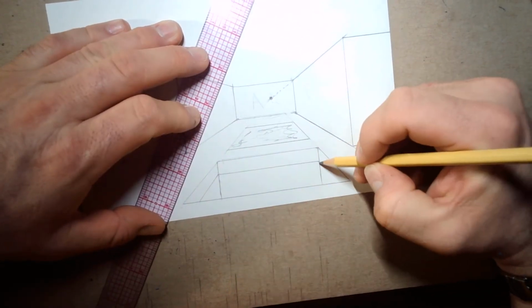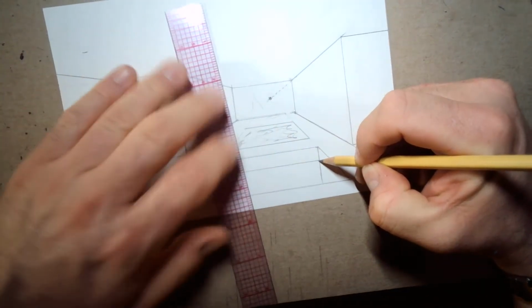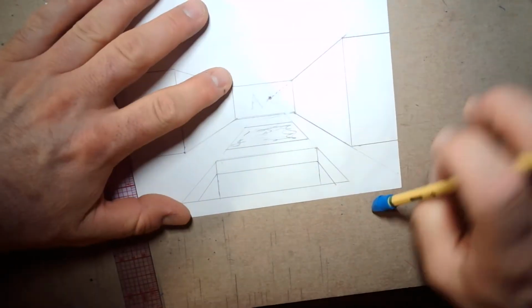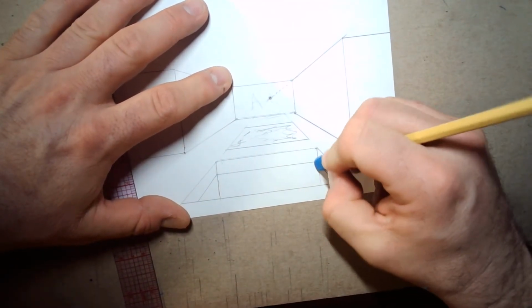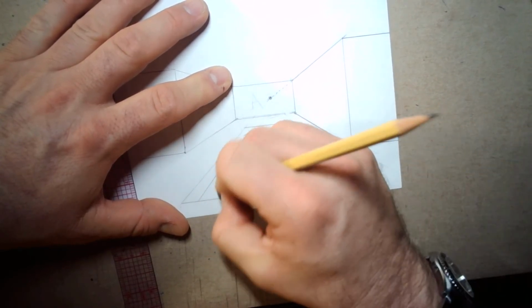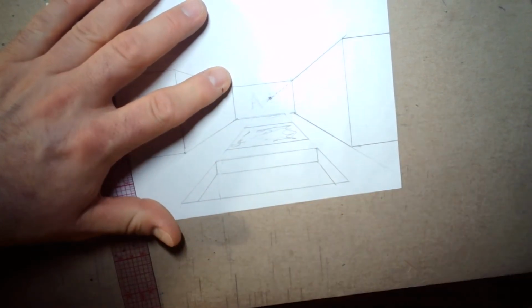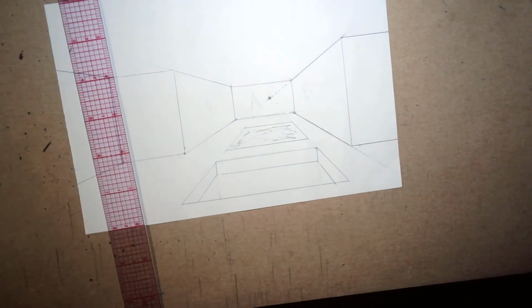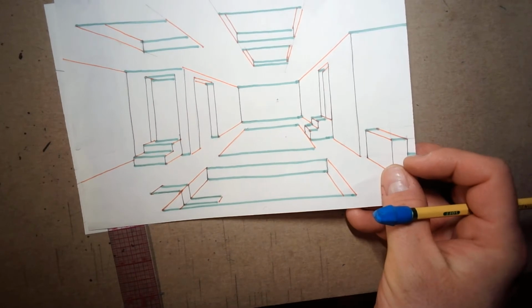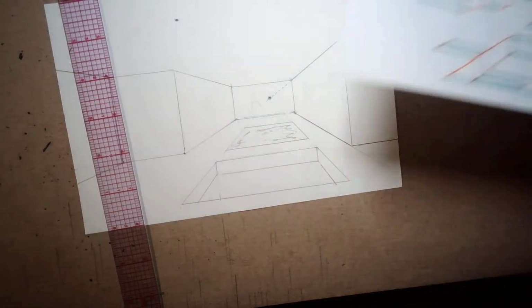Okay. Same thing here. The top used a vanishing point. So the bottom. And to keep it from looking like it's just a band around here, like that's the actual floor, just take out your guidelines and you've got it. So what you just drew is a little pit and a rug.